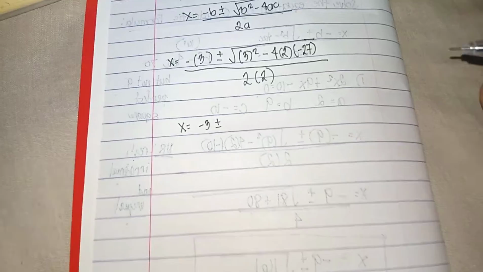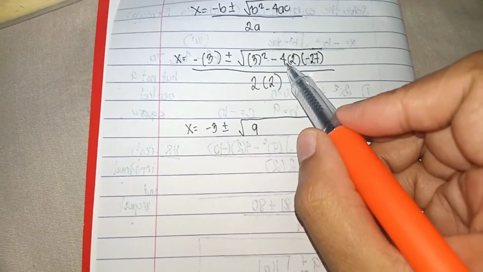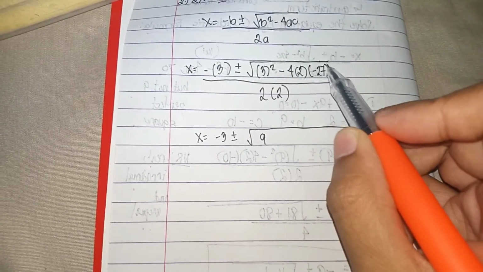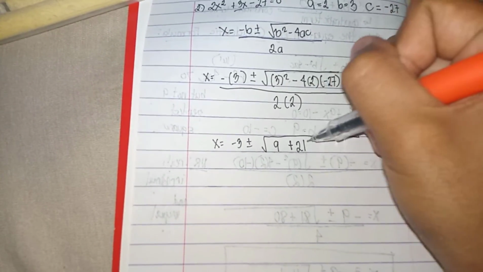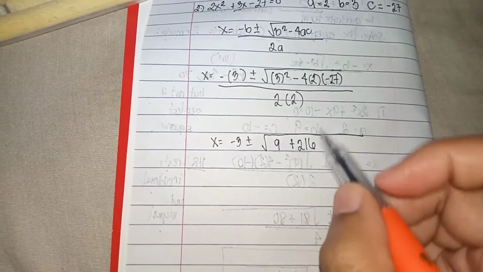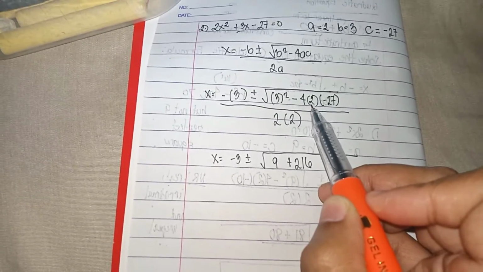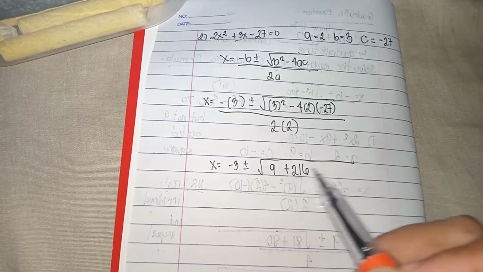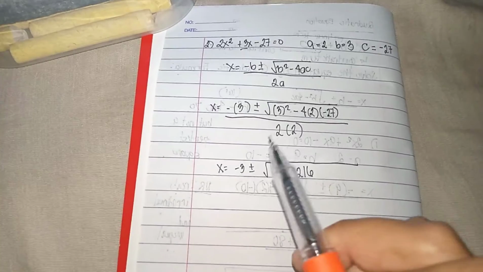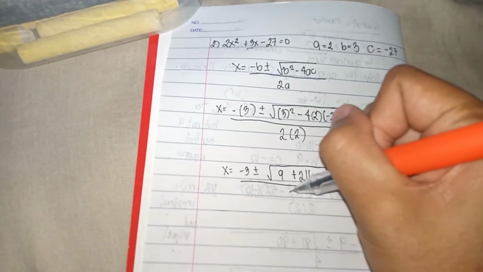Let's try to simplify this equation. So x equals negative 3 plus or minus, 3 squared is 9. Next, negative 4 times 2 times negative 27 is positive 216. Why? Because negative 4 times positive 2 is negative 8. Then negative 8 times negative 27 is 216, because negative times negative results in positive. Next, 2 times 2 is 4.